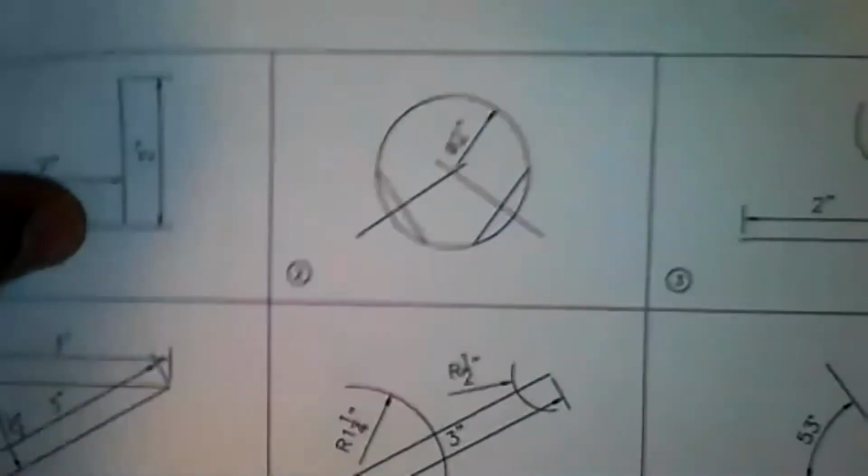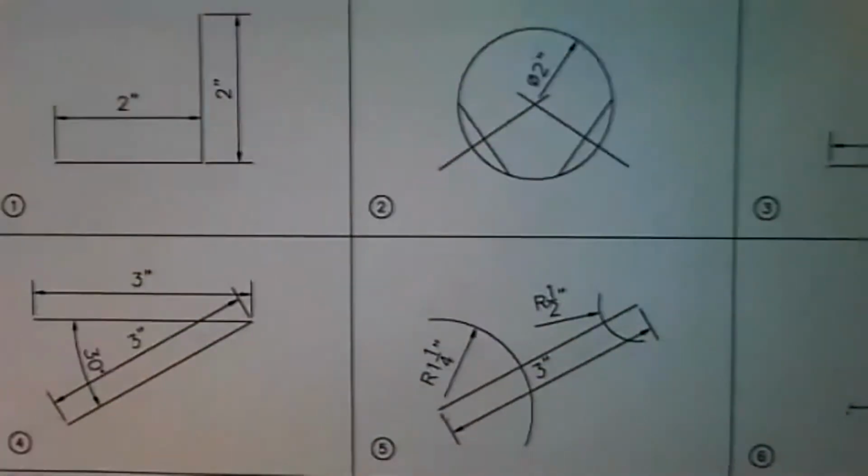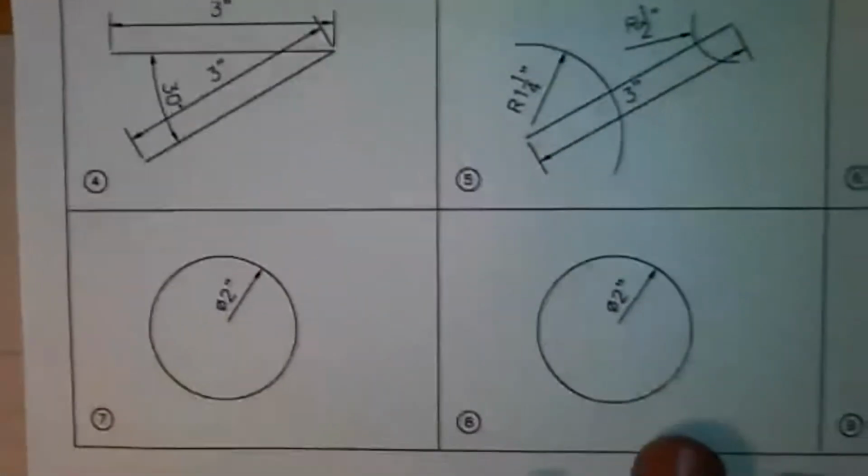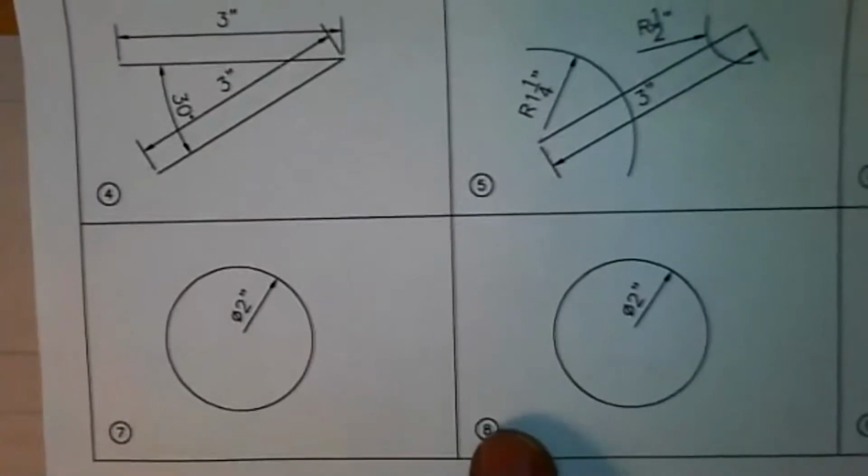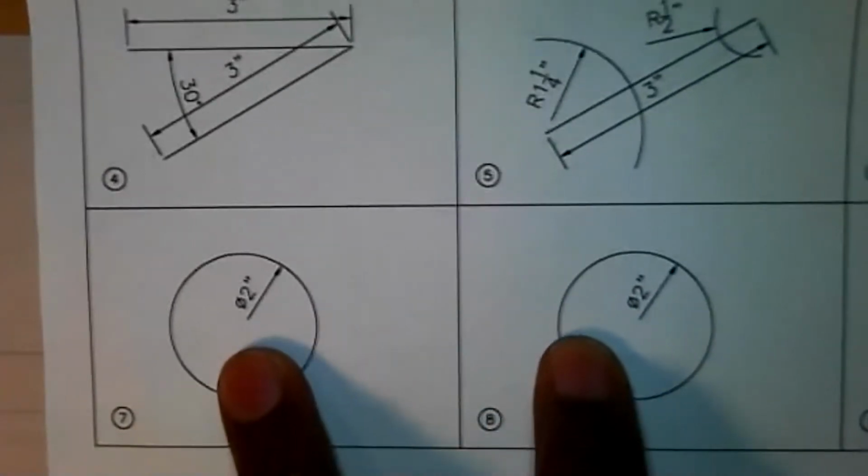In quadrant 7, quadrant 8, create two circles.